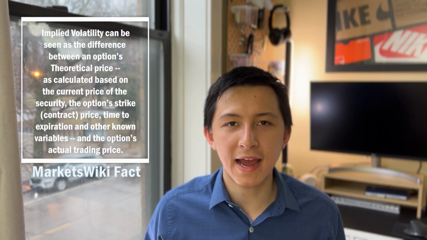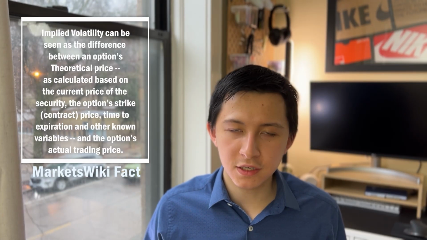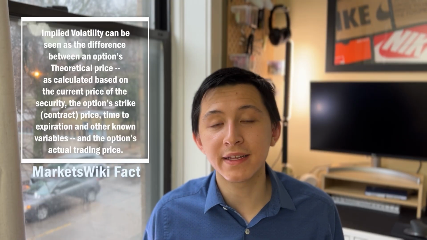And this is because higher implied volatility values typically mean higher options prices. And intuitively, this makes sense because the higher the implied volatility, the more likely an option will end up in the money. Now remember, being long an option means you could have bought either a call or a put option. It doesn't necessarily have anything to do with the bullish or bearish directional nature of the trade that you're making.